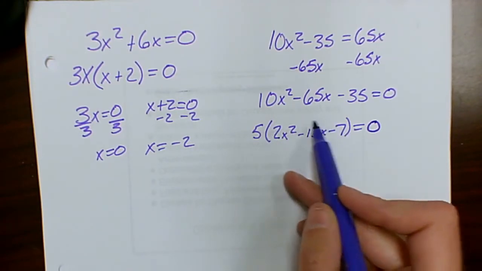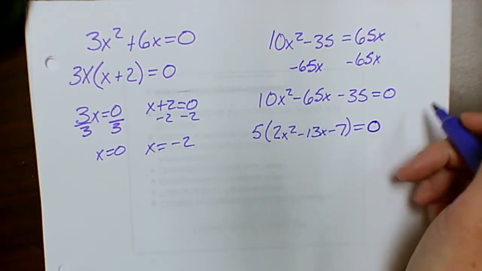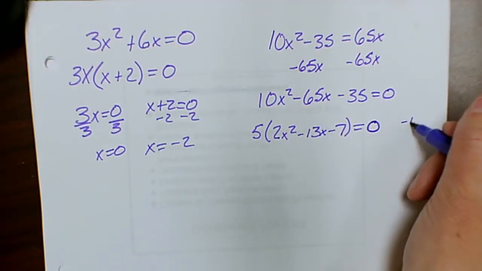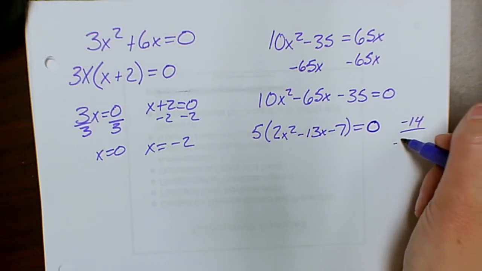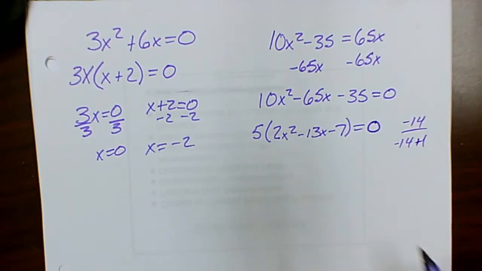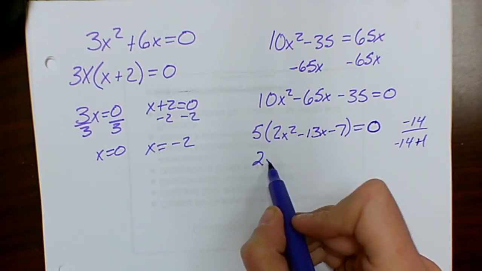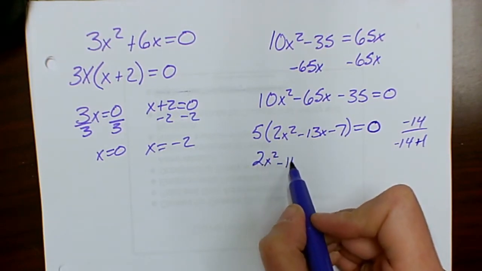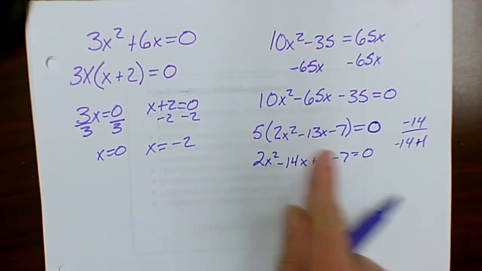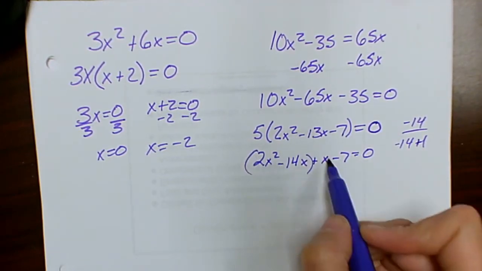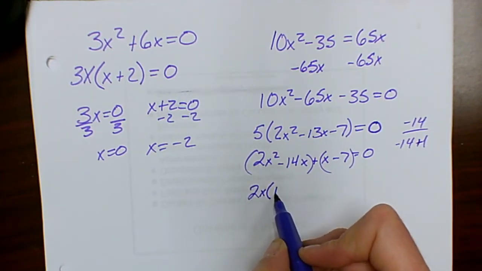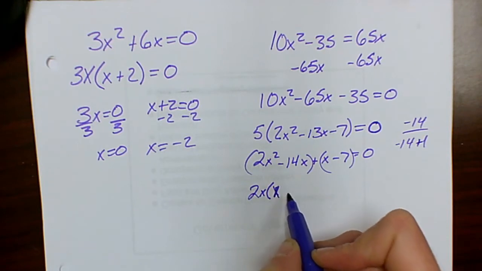So either way, we don't really need this 5. What we need to do is solve for the inside here. So 2 times negative 7 is negative 14. We'll have negative 14 plus 1 to get to our negative 13. And typically I do this part off to the side, so I'm not messing up anything here, but this one works out okay for me to work it in my original work.